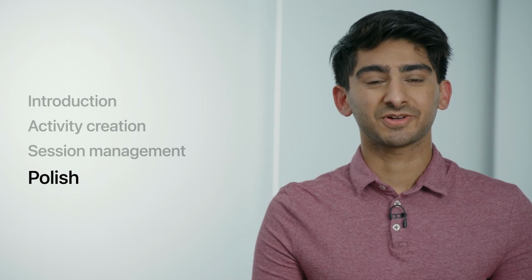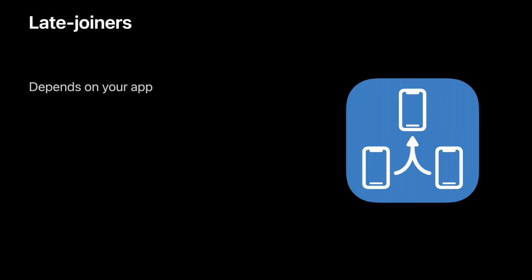Thanks, Angus. So now, let's talk about some finishing touches that your app may need for its custom experience. First, let's talk about late joiners. Late joiners are devices that join into an activity session after the session has started.